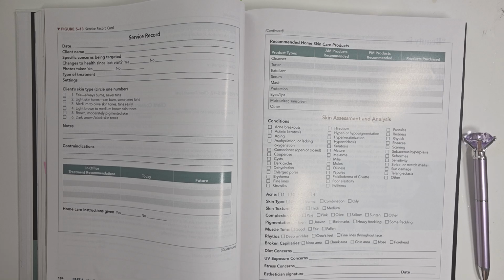hyperkeratinization, hypertrichosis, keratosis, mature, melasma, milia, moles, oiliness, papules. Here's another one of those words. Poikiloderma of Civatte. Work on that one too. I'm sure it'll be in the glossary.